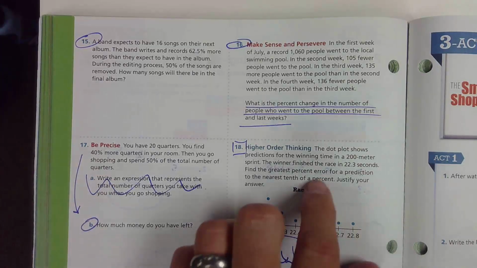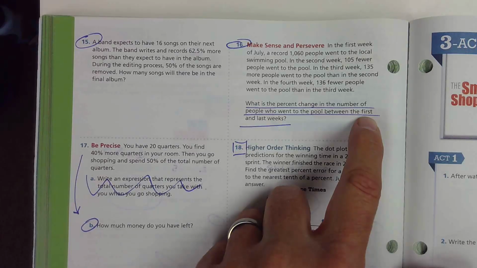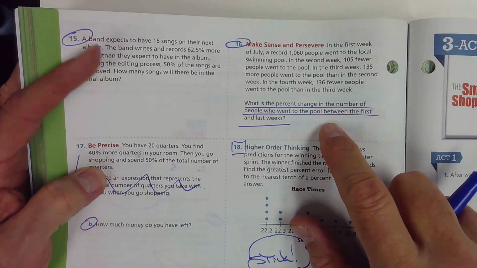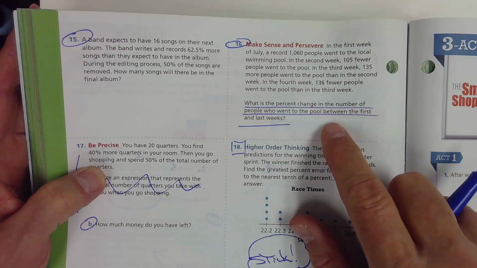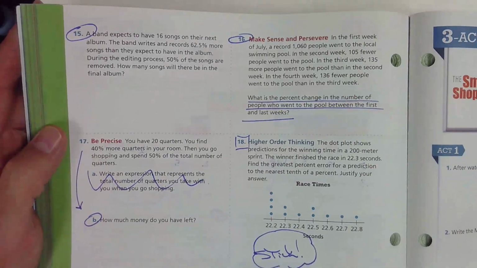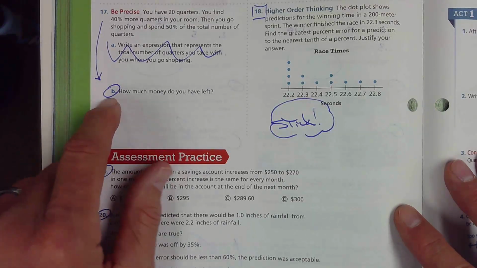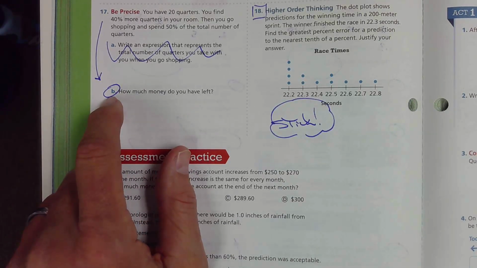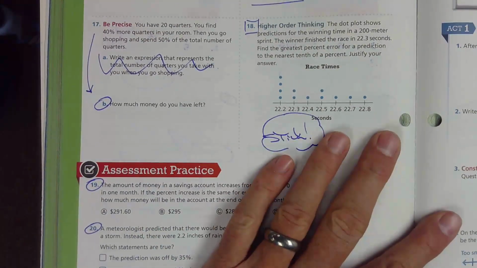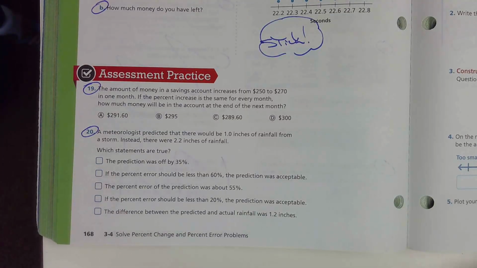What is the percent change in the number of people who went to the pool between the first and last weeks? So in other words, the difference, and then you need to calculate that into percent from the first week to the last week. Okay. Number 17, be precise. Scratch out A, but I do want you to do B. 18 is worth a stick. I won't grade it, but it is worth a stick. Circle 19 and 20. Questions?